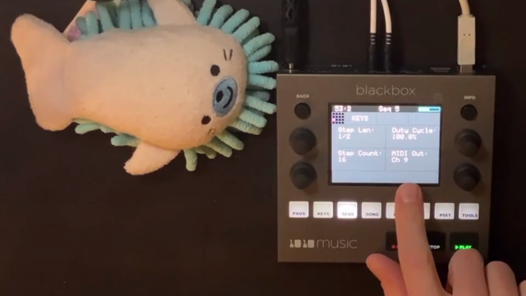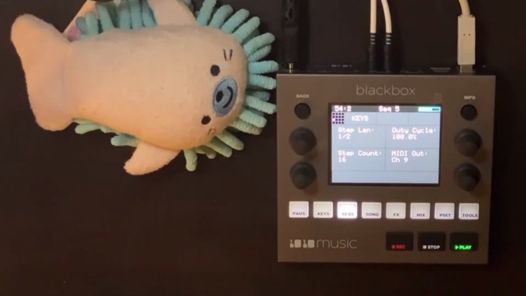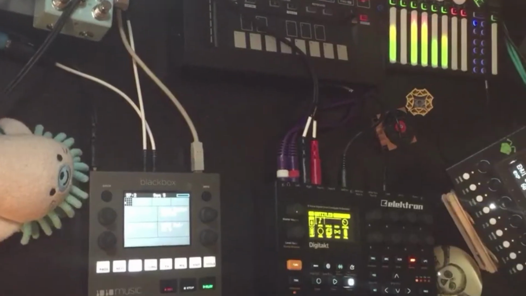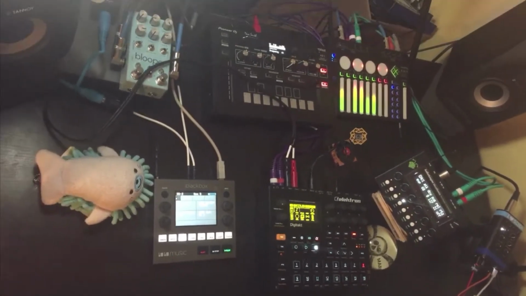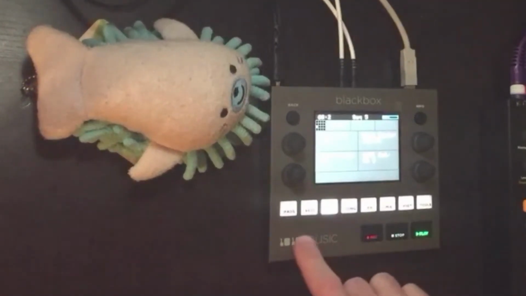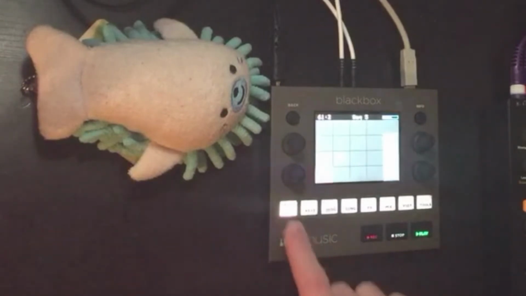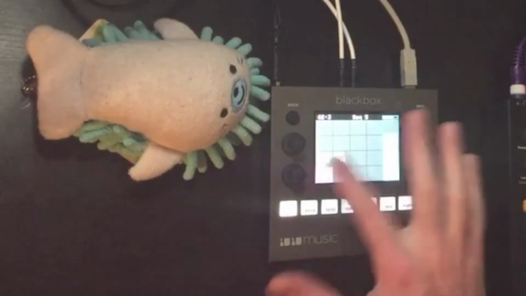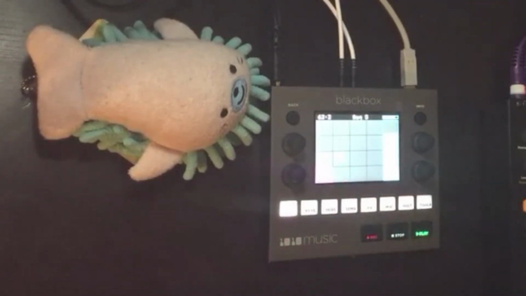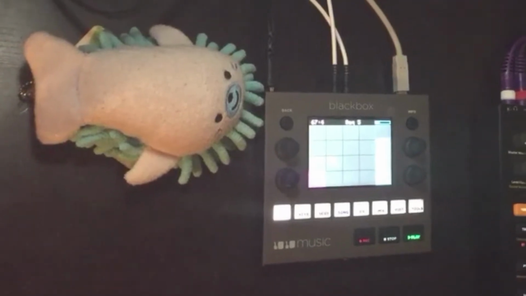This is actually driving one of my other synths, the Micro Monster. But for the sake of this video and this topic, we're going to talk about importing MIDI and sending that imported sequence to two different pads. Okay, so let's do it.